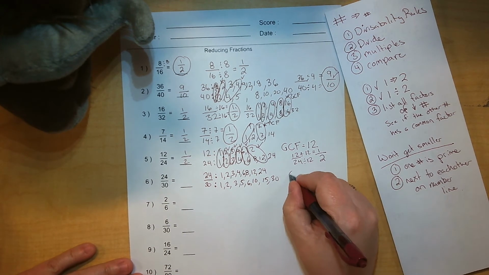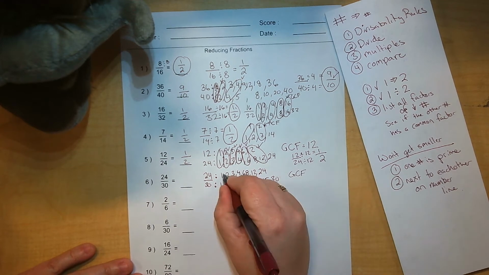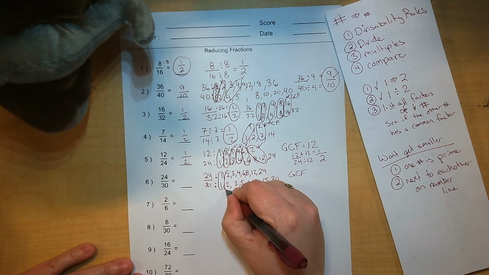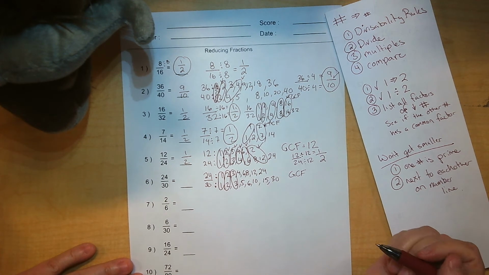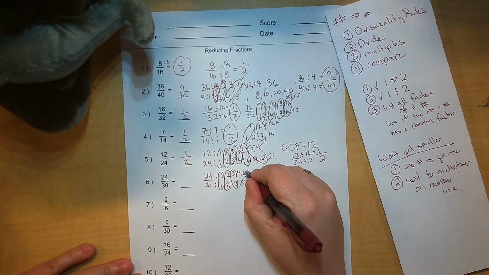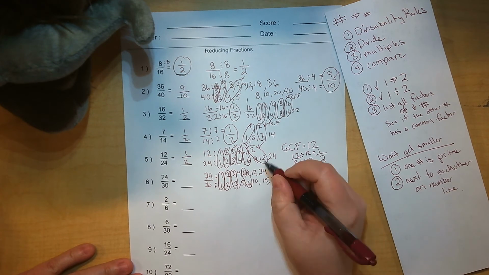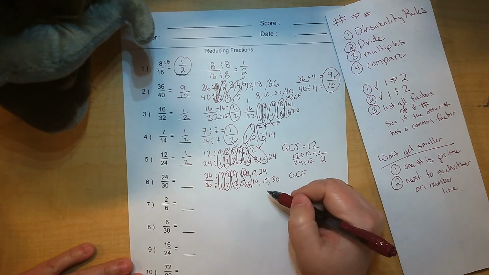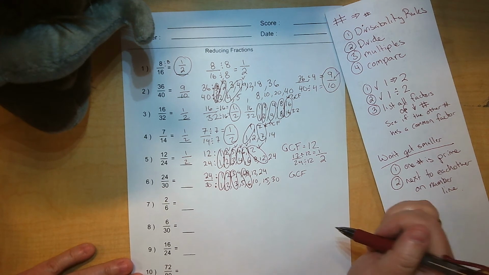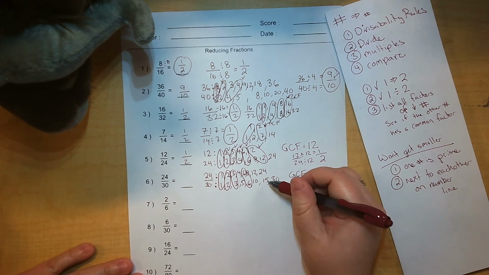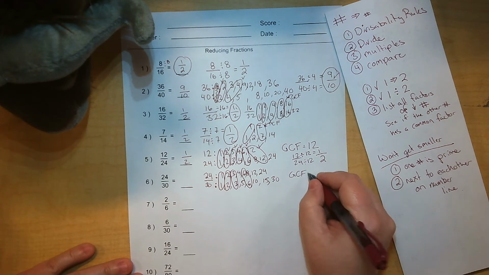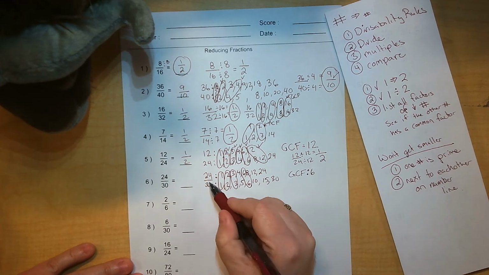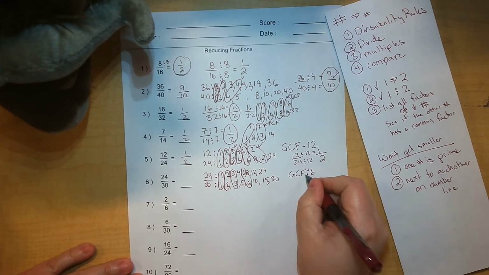So let's find our greatest common factor. 1, that works. 2, that works. 3, that works. 4 doesn't. 5 doesn't. But 6 does. 6 works. 7 doesn't work, 8 doesn't work, 9 doesn't work, 10 doesn't work, 11, nope, 12, nope, 13, nope, 14, nope, 15, nope. Nothing else in common. So our greatest common factor for this is 6. So we're going to divide both of these by our greatest common factor.